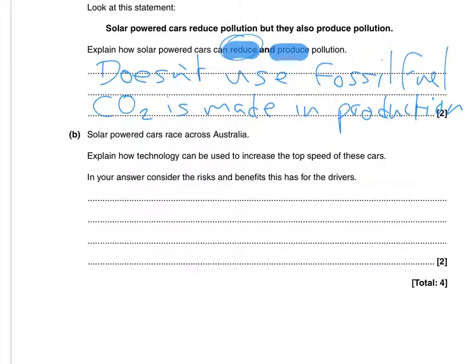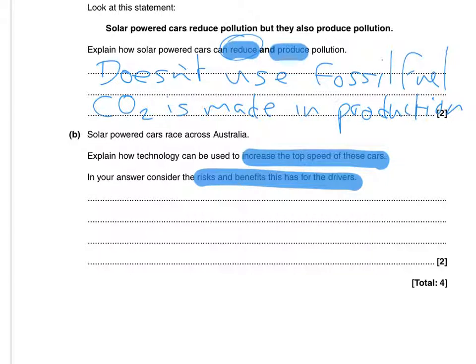Solar-powered cars race across Australia. Explain how technology can be used to increase the top speed of these cars. In your answer, consider the risks and benefits this has to drivers, okay? So that's quite a meaty question for just 2 marks, okay? So the first bit you need to address is how we're going to increase the top speed of the cars. The second bit, you need to think about how this risks or benefits the driver.